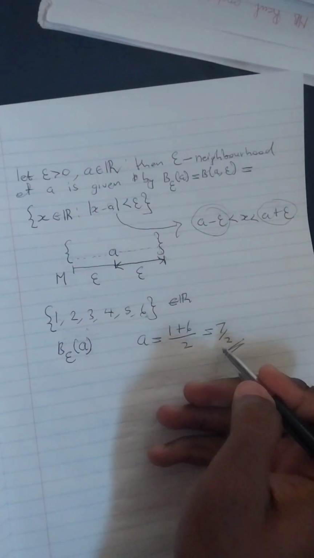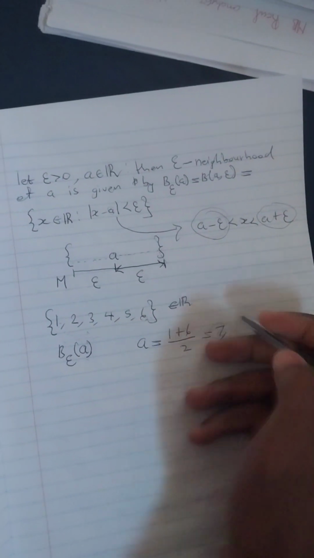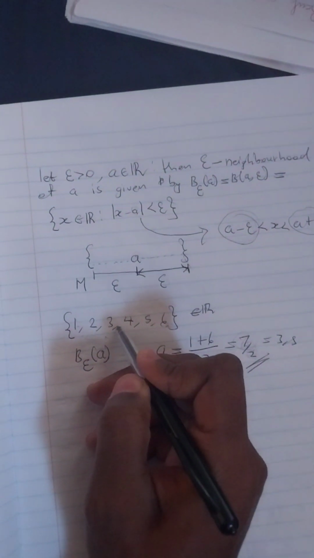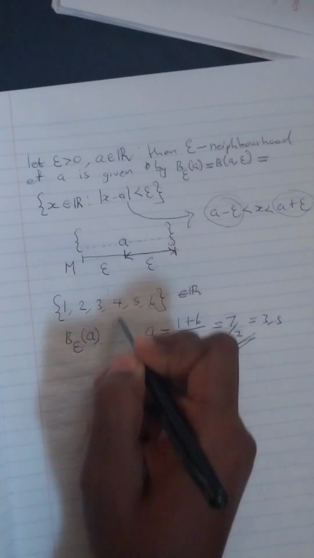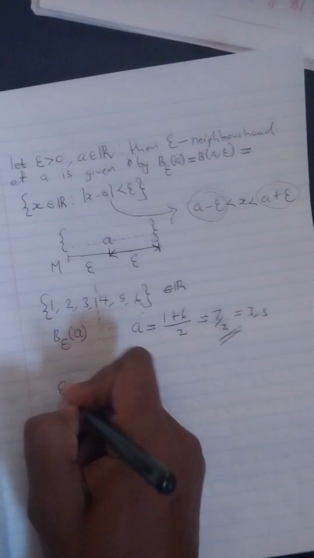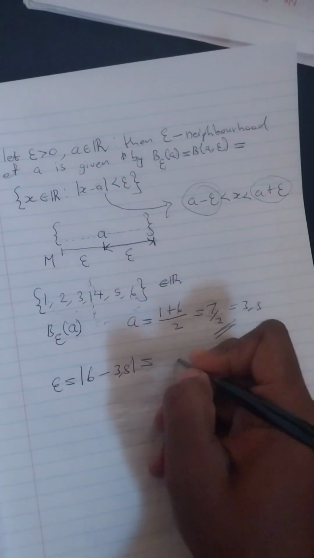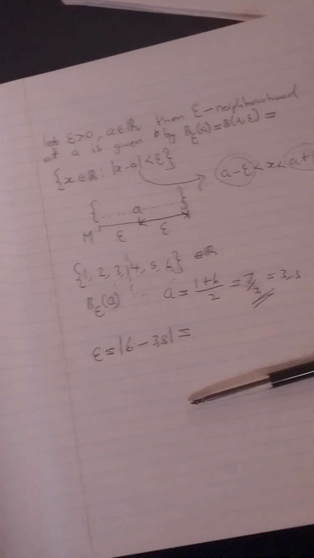How about the distance? If we try to visualize what this 7 over 2 equals, it is equal to 3.5. If we check carefully, we can see that this 3.5 is found between 3 and 4. Now the distance from this center number 3.5 to the outer limits is found easily by saying the absolute value of 6 minus 3.5, and we'll get 2.5, if I'm not making a mistake.